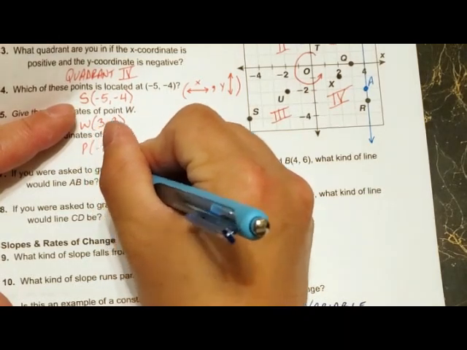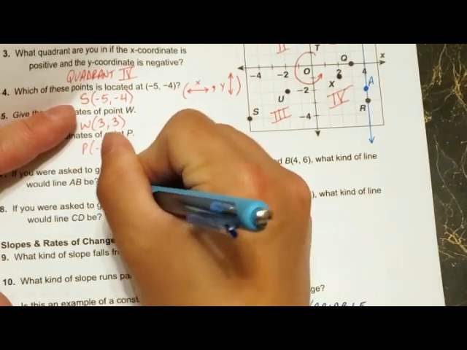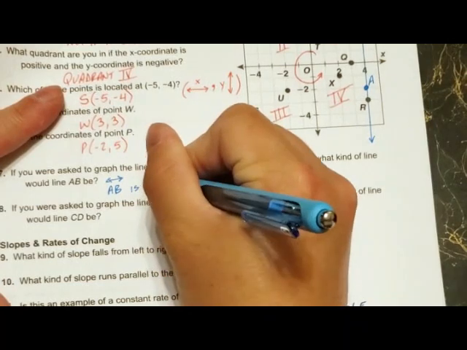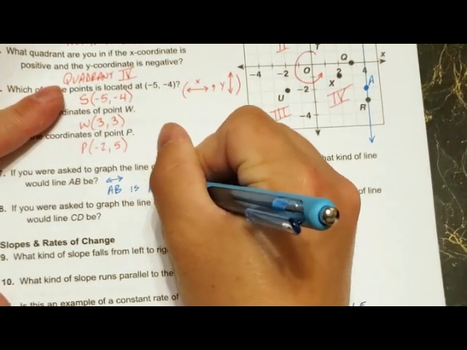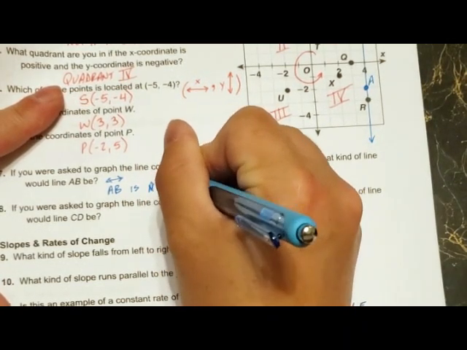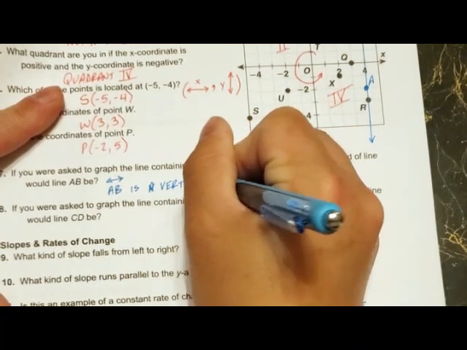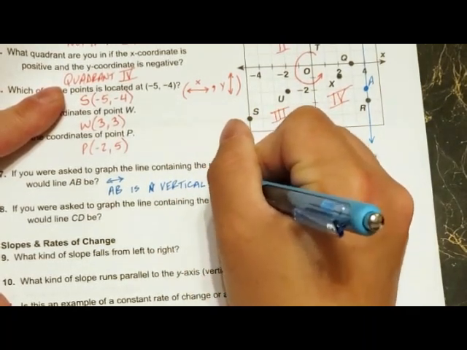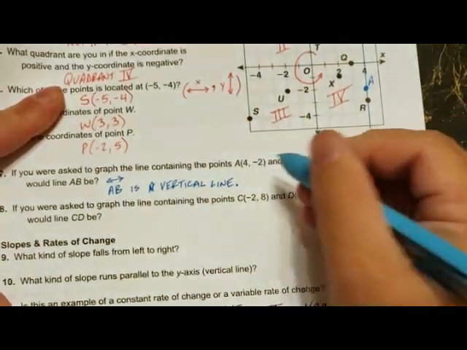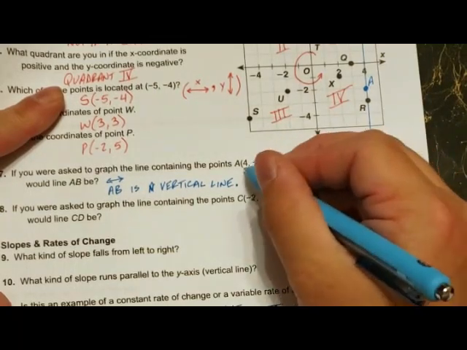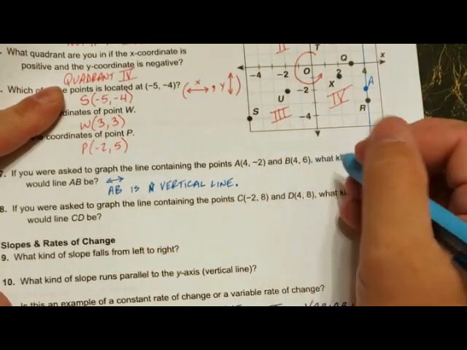So line AB is a vertical line. Now back to the observation that the x-coordinate was the same for both of these points.